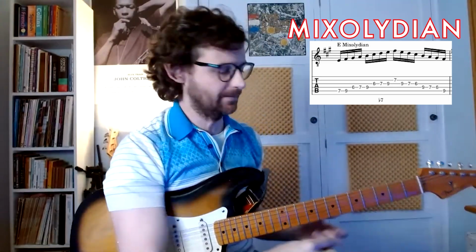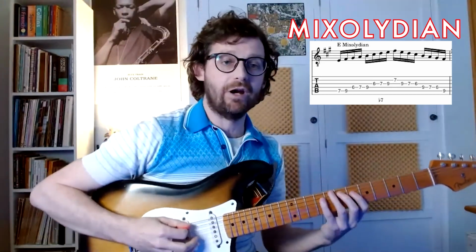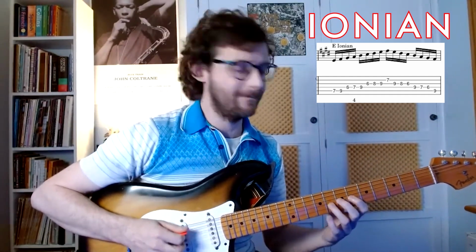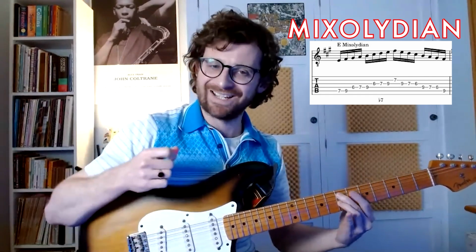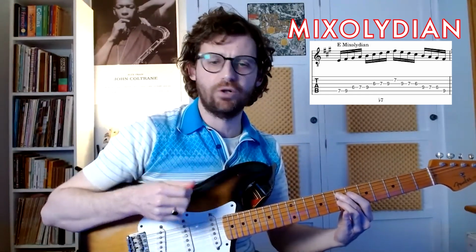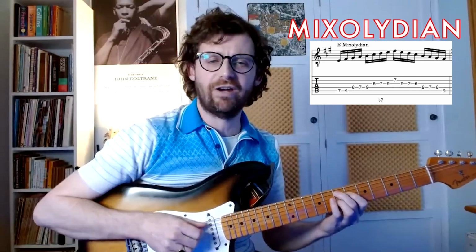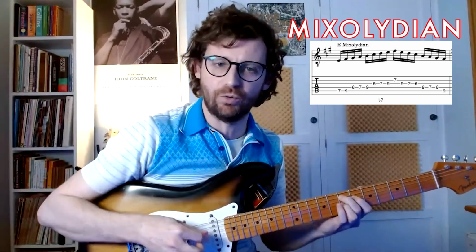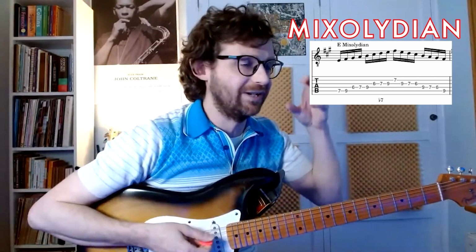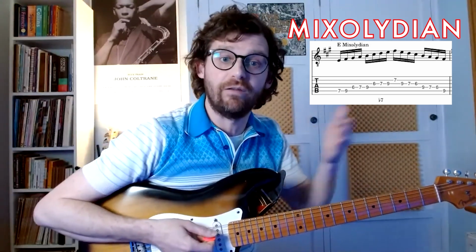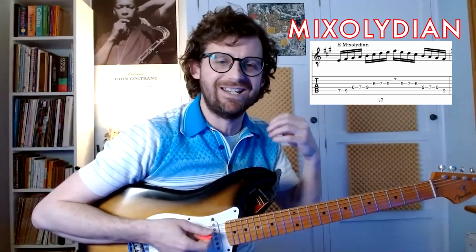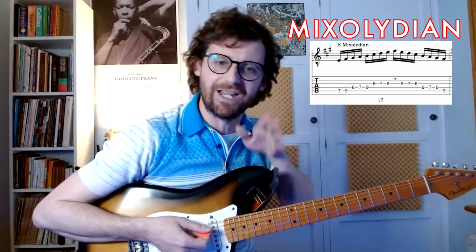Right, mode 3 on the tab you'll see is Mixolydian. So if we're going from our Ionian as a starting point, we have a major 7th in Ionian, and Mixolydian has a flattened 7th. Really cool scale for blues, jazz, some soul music. It's great on static dominant chords. Rather than the really tense chords you may get in a 2-5-1 where we want to create tension, Mixolydian is great for a static dominant 7 that's not changing.